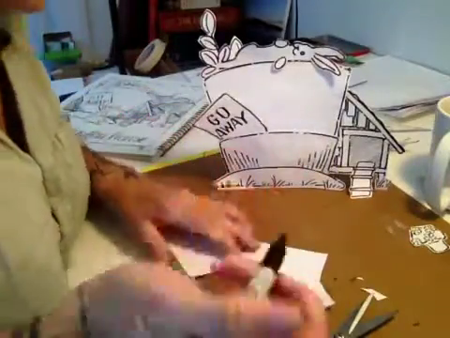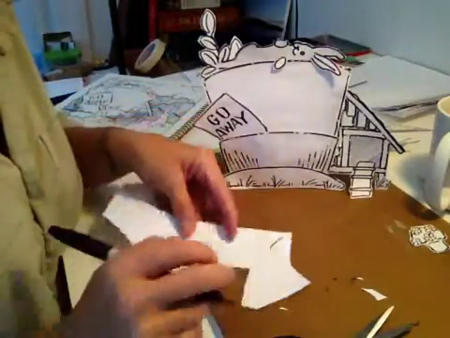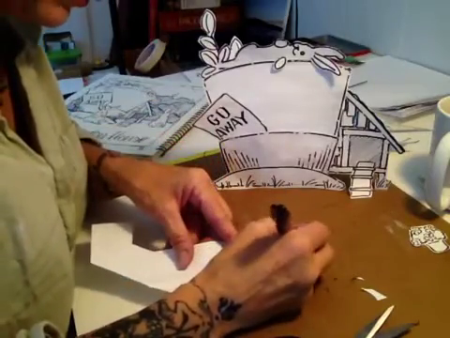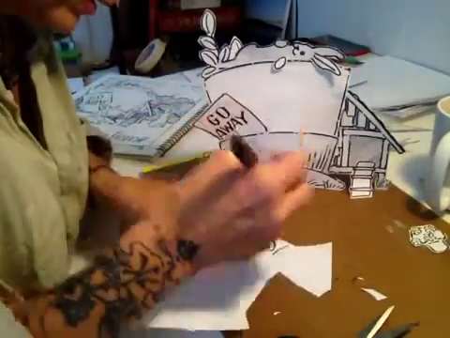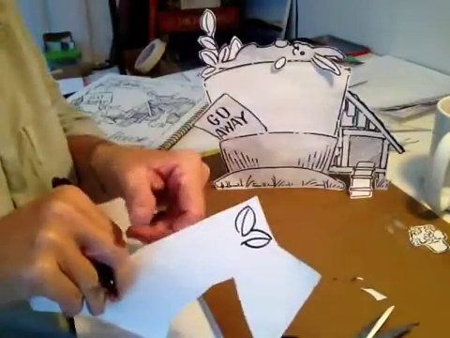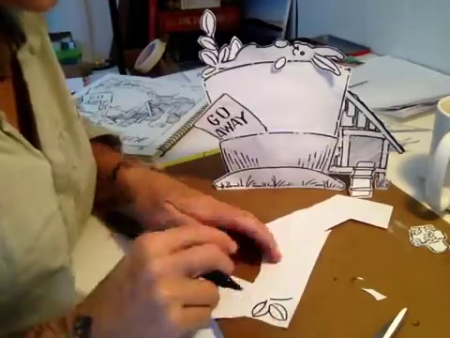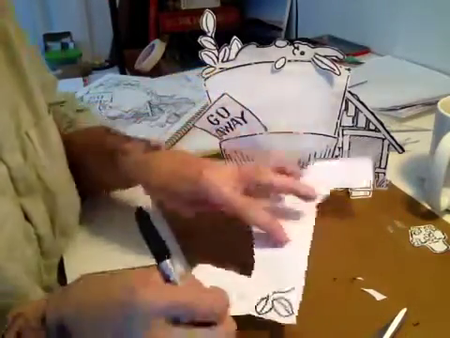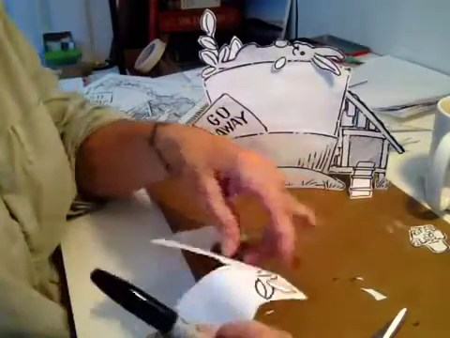Or another set. So once again, curved line. Curved line, curved line. Another curved line.